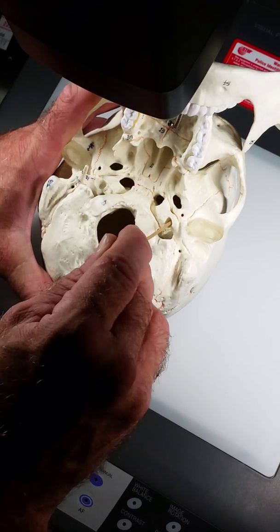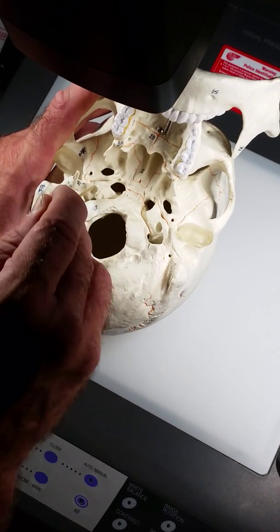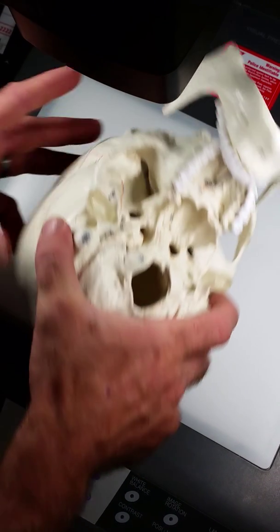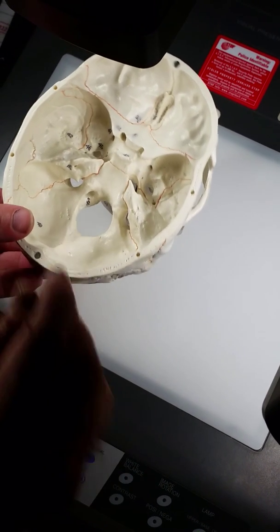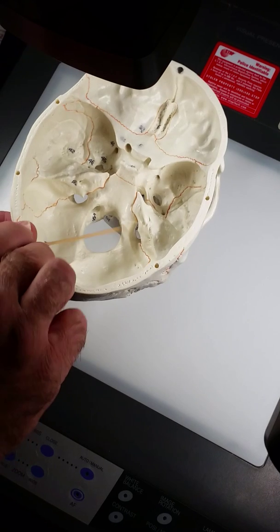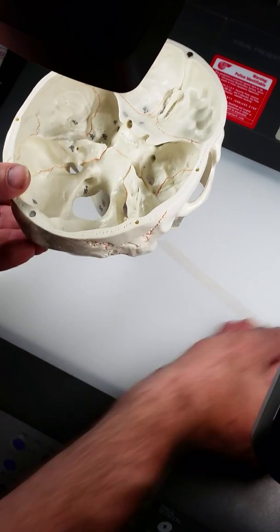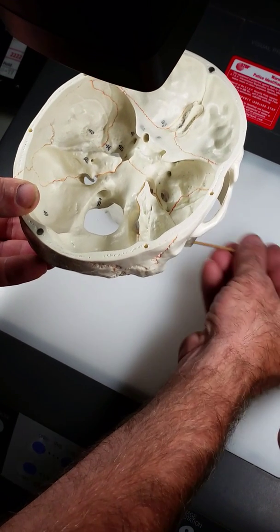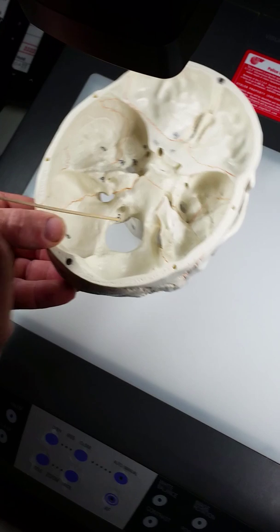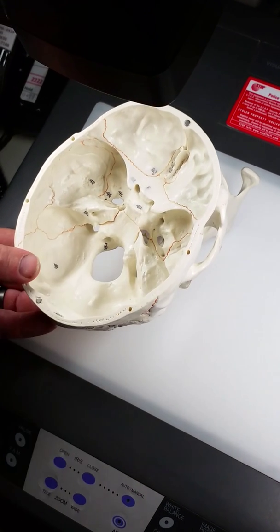Now, I want to show you something. That's the other side carotid canal right there. I want to show you something. You can't see that carotid canal from the inside. From the inside, I can see the foramen magnum. I can see the hypoglossal canal. The stick is coming up through it. So foramen magnum, hypoglossal canal, jugular foramen, internal acoustic meatus. But I can't see the carotid canal in here.